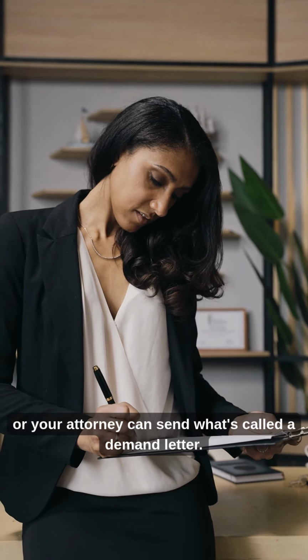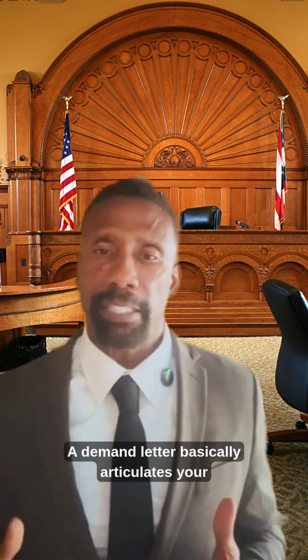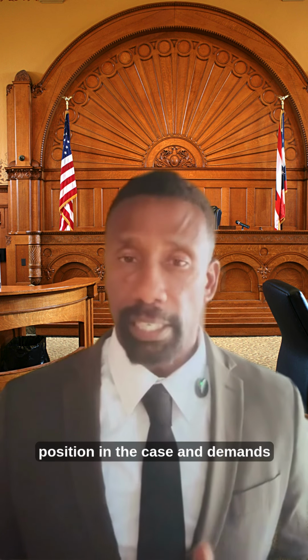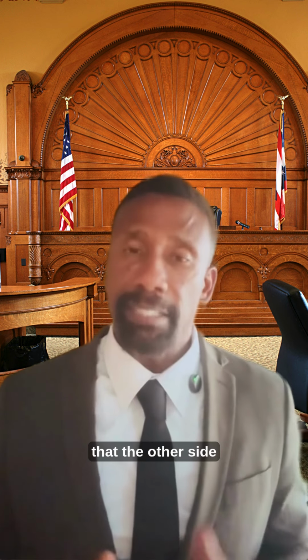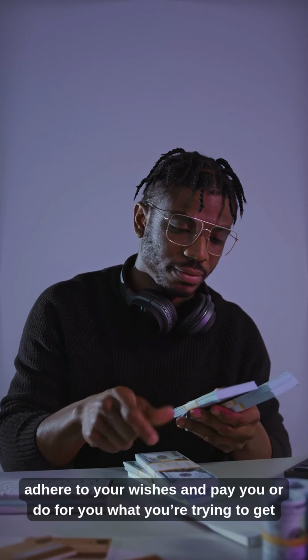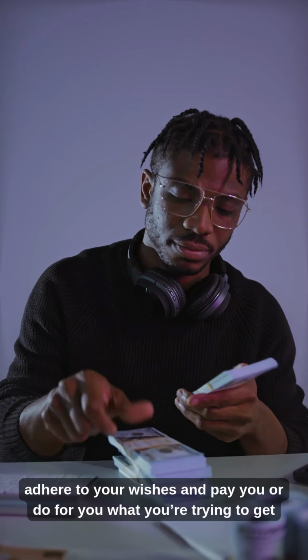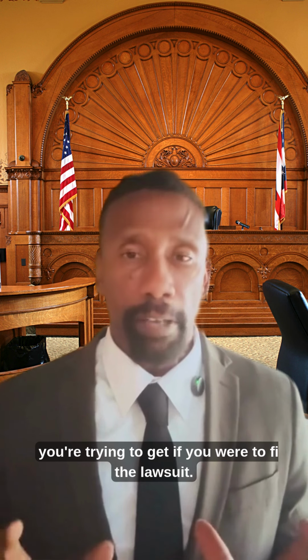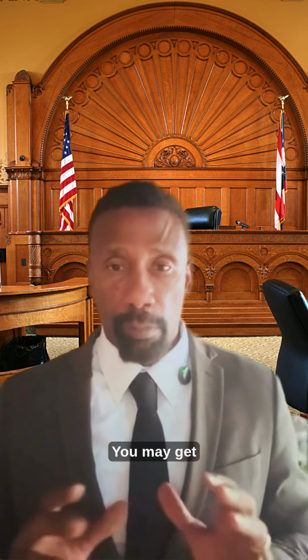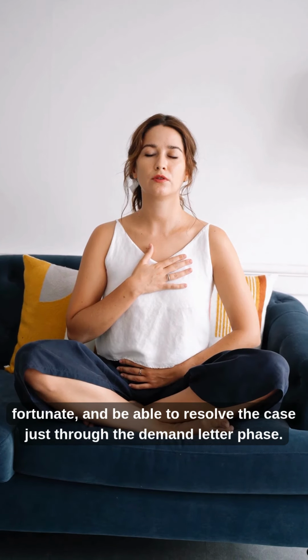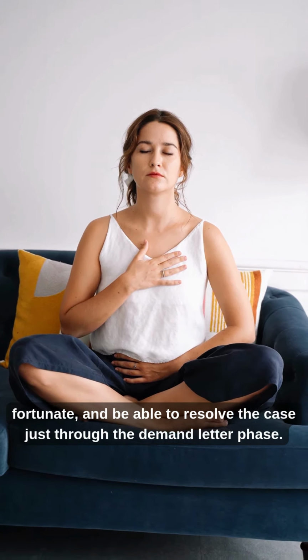send what's called a demand letter. A demand letter basically articulates your position in the case and demands that the other side adhere to your wishes and pay you or do for you what you're trying to get if you were to file the lawsuit. You may get fortunate and be able to resolve the case just through the demand letter phase.